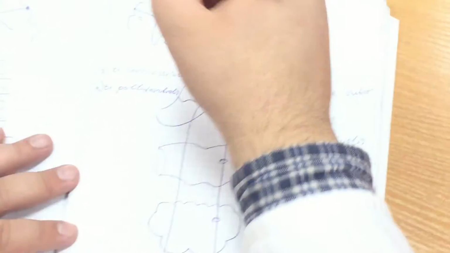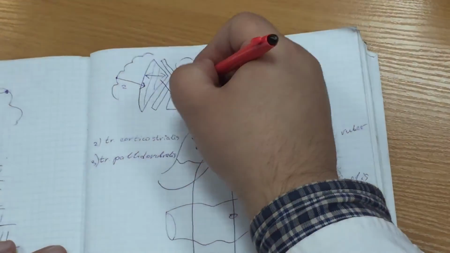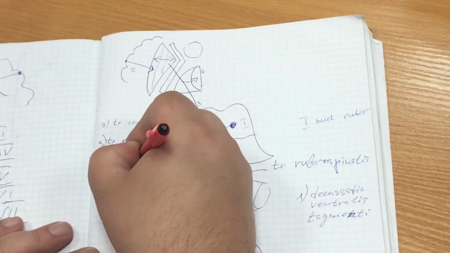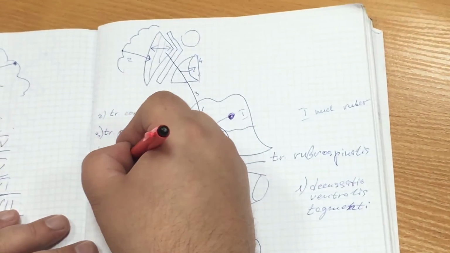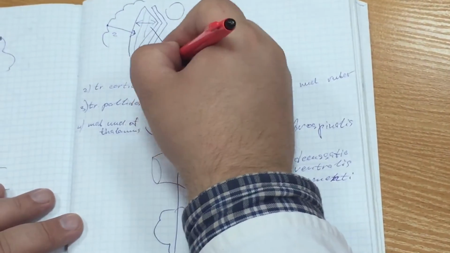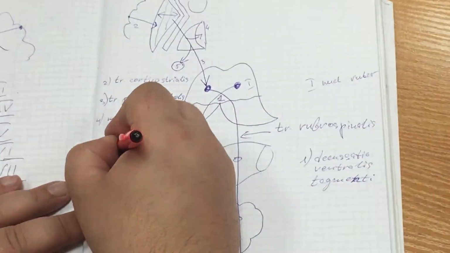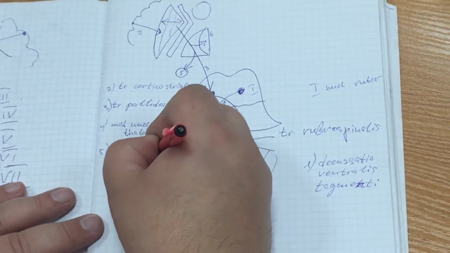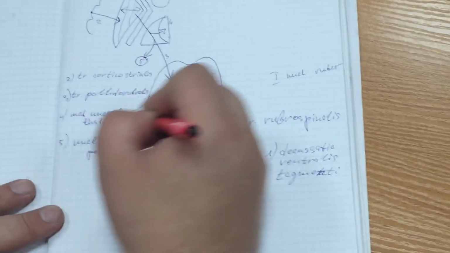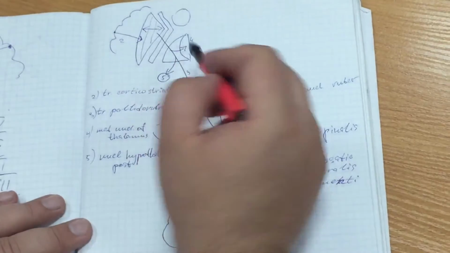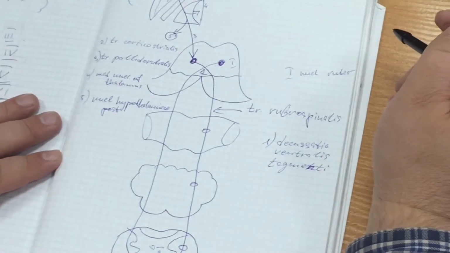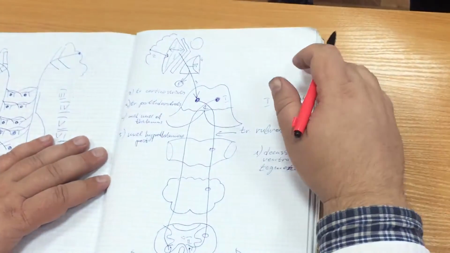Pallidorubralis. And this tract has communication with the medial nuclei of the thalamus. Number four, medial nuclei of thalamus, and with the posterior hypothalamic nucleus. Number five, nucleus hypothalamicus posterior. All of them are nuclei of the extrapyramidal system. That is, this whole diagram has the name extrapyramidal system. Diagram of the extrapyramidal system.